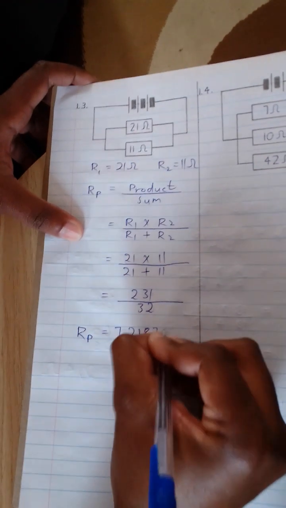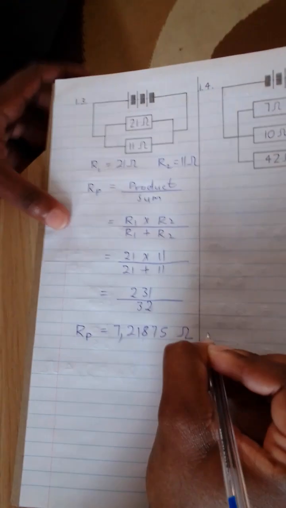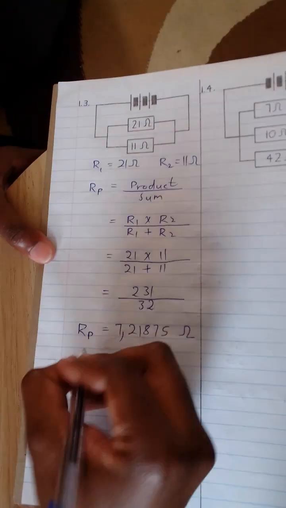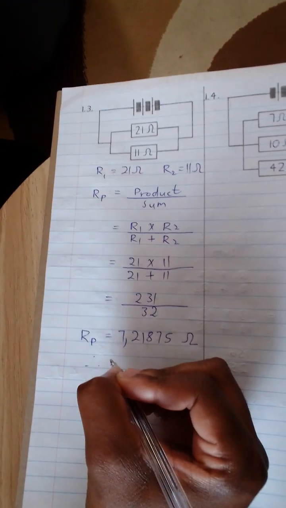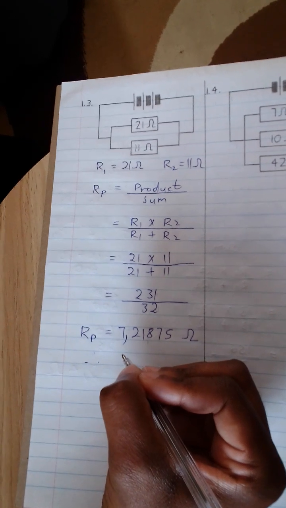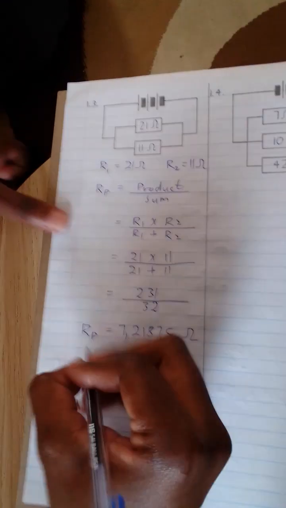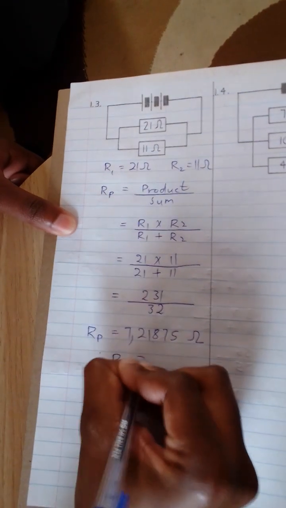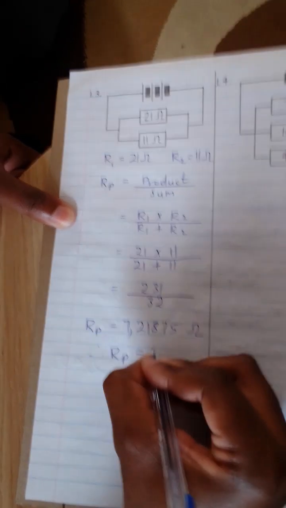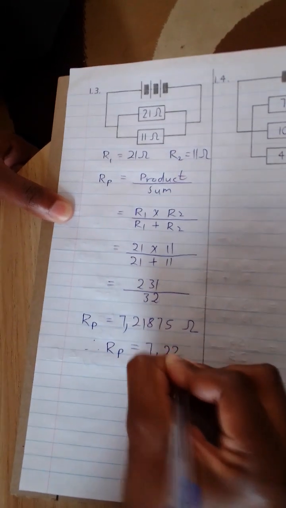7.21875 ohms. Now the convention is to use 2 decimal places, so when we round it off, always read the question clearly. If it states round off to 1 decimal place, it's going to be 7.2, but we use the convention 2 decimal places. So it's going to be 7.22 ohms.